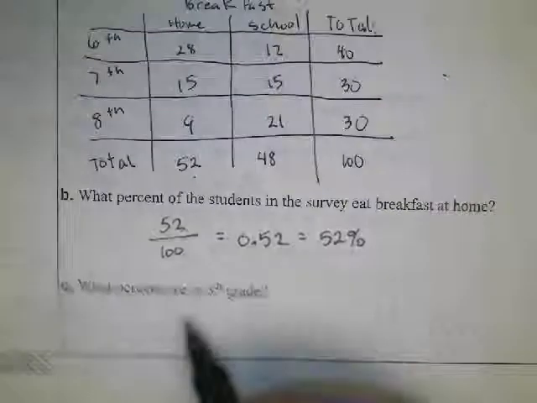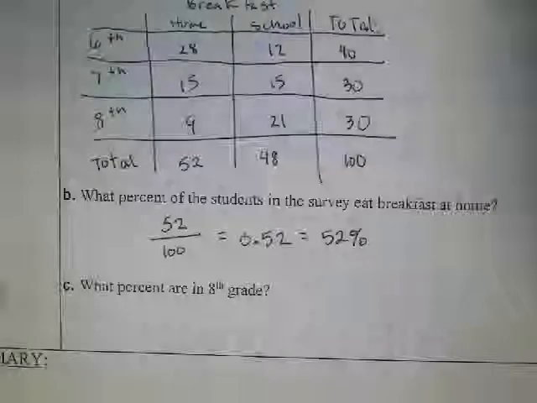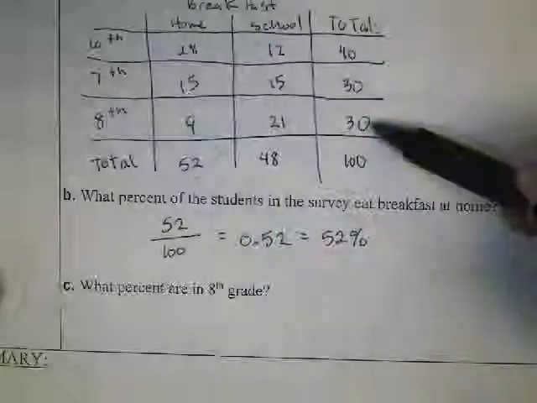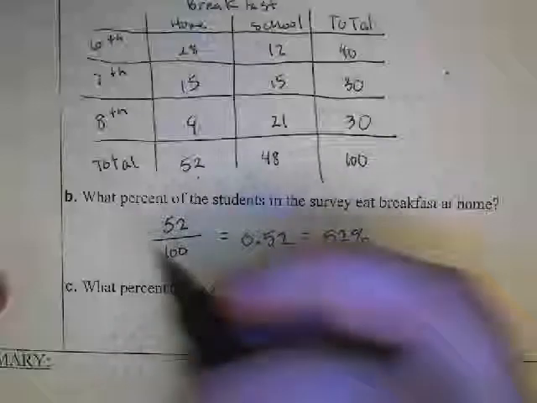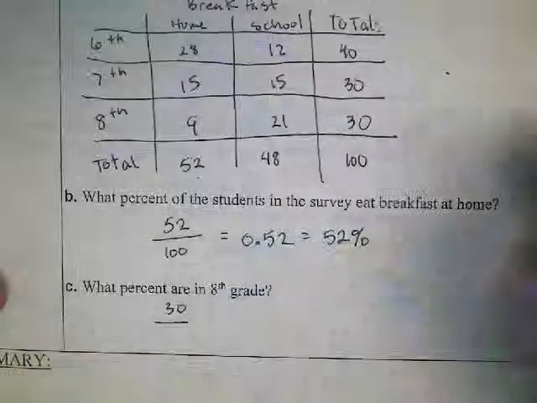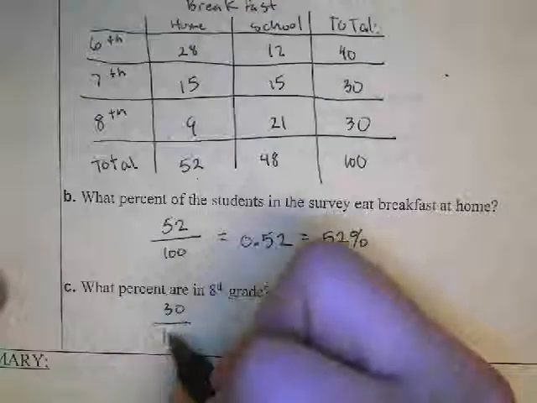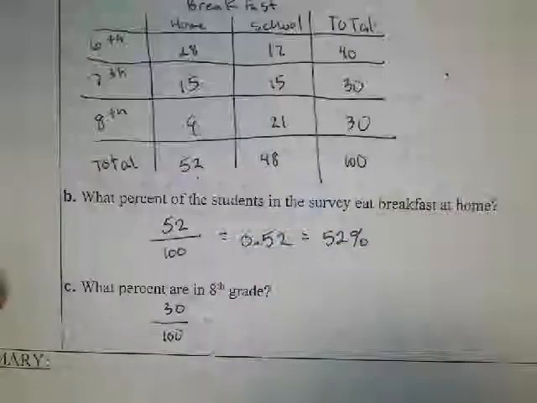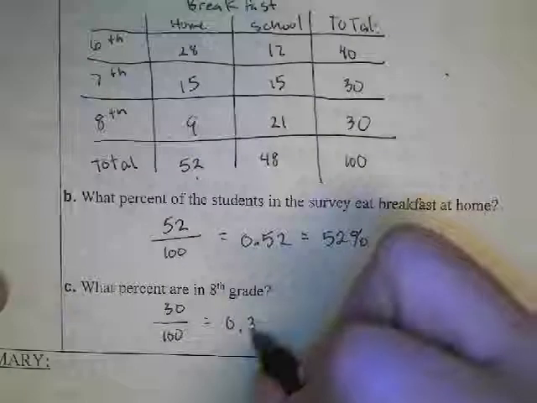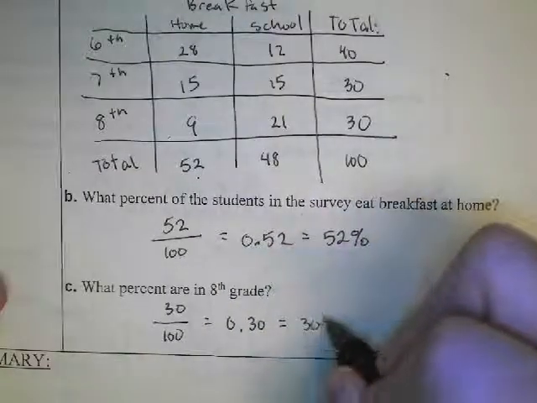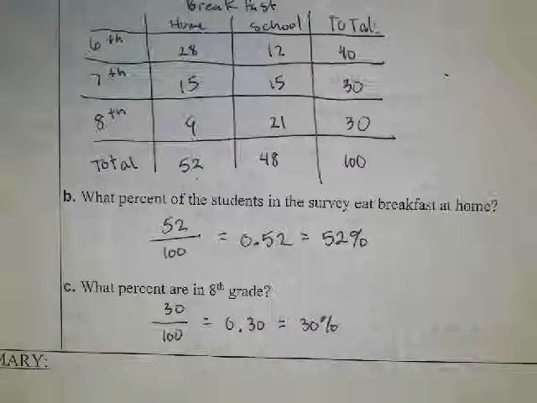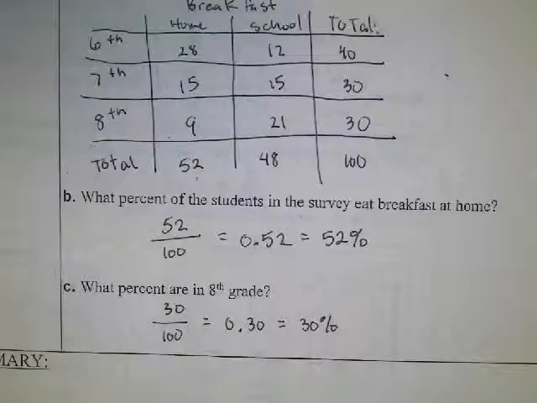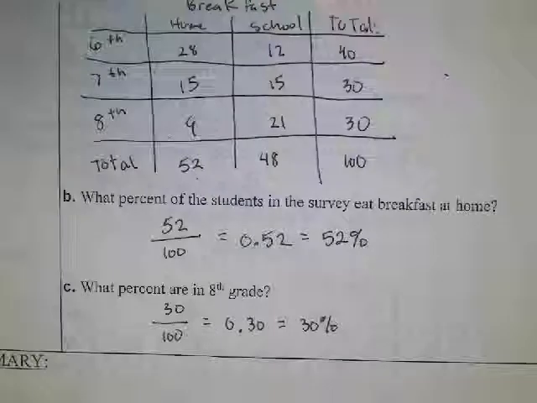Then we can look at what percent are in 8th grade. So we go to our total, that is 8th grade. So I'm looking at strictly 30 that are in 8th grade out of the 100 that were surveyed, and we can see that that's 0.30, which is equal to 30%. And so that's how we can use two-way tables to analyze our data when asking two different questions and seeing if there's a correlation between the two.